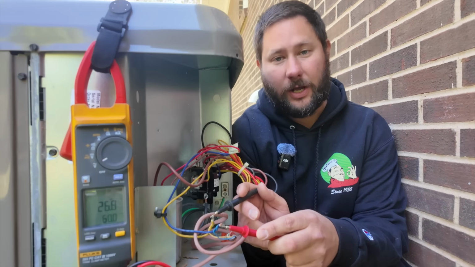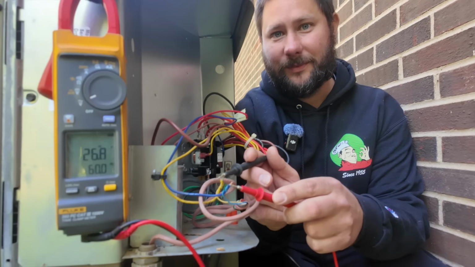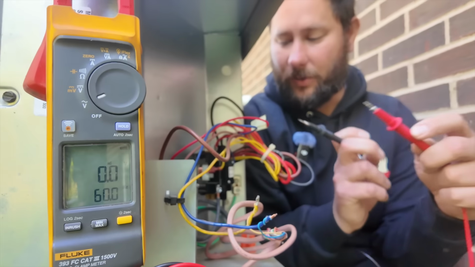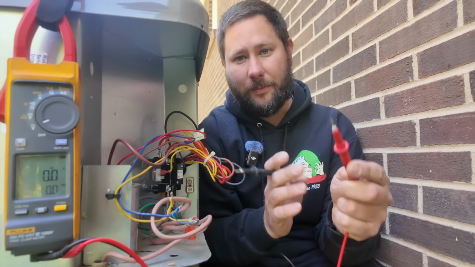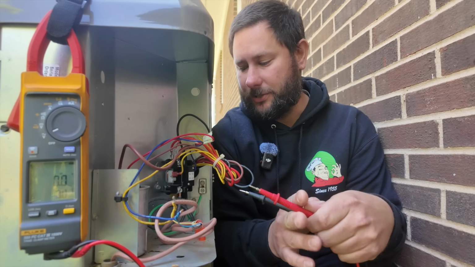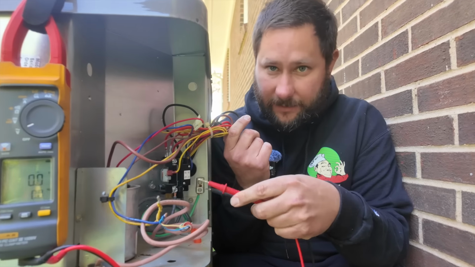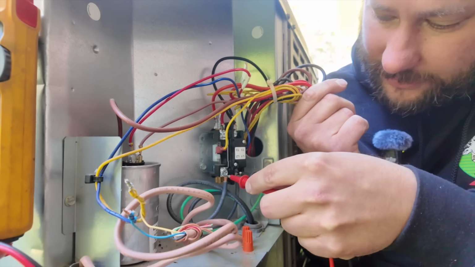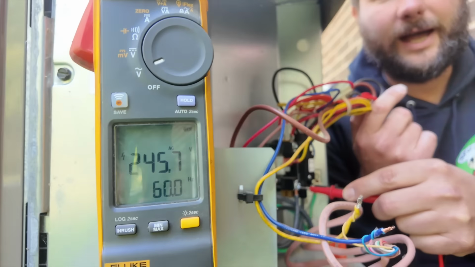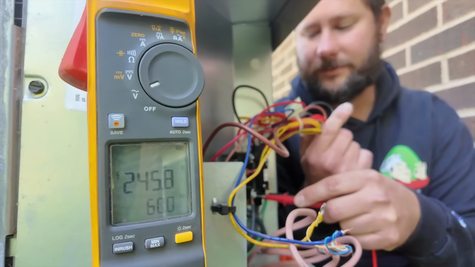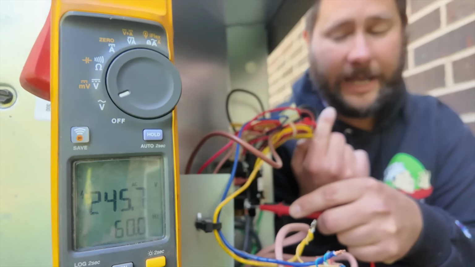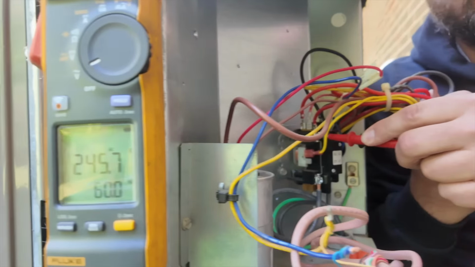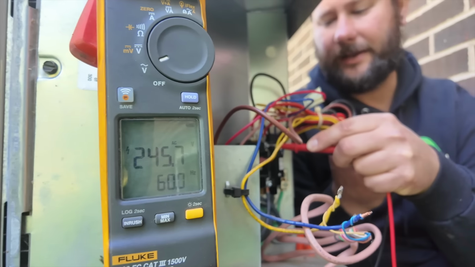Now we're checking with a call for cooling, and you can see we've got 24 volts. That means that we've got 24 volts to our contactor coil if the pressure switch is closed and there's no issues. Now, if we take the meter, leave it on volts AC, and check right here at the contactor, L1 and L2, the incoming power, what do we got? We got 240 volts. Now let's check the outgoing side. See the outgoing side? This is the load side, not the line side.